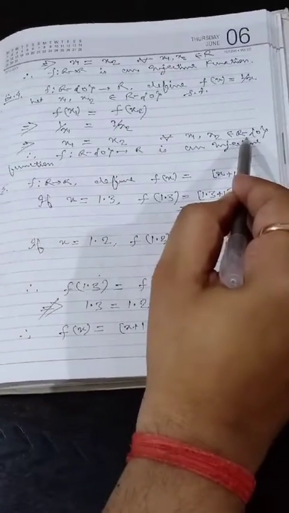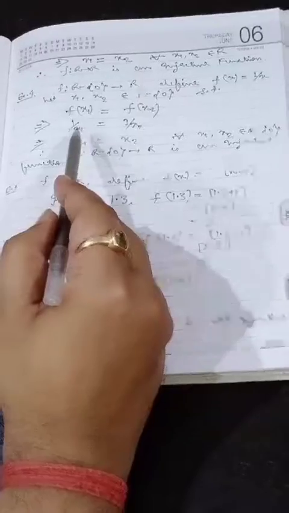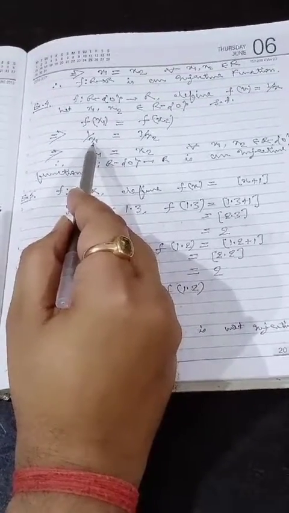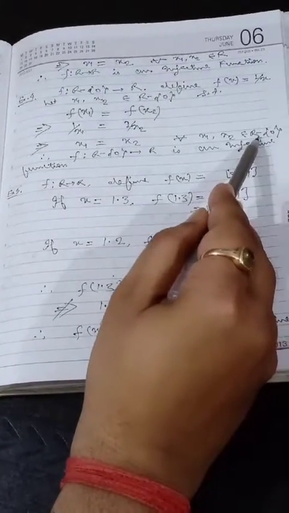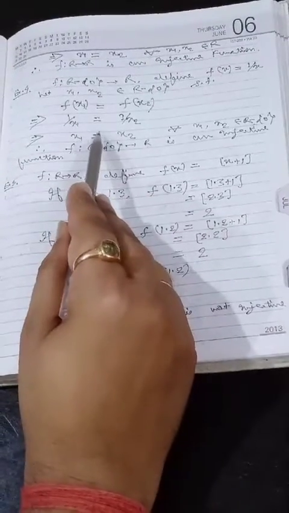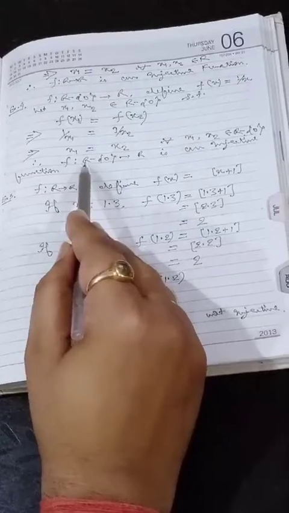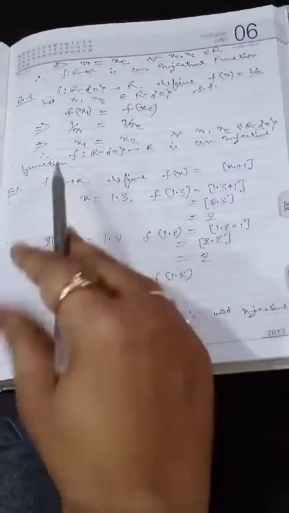Here actually this is the set of all non-zero real numbers. We know well that our reciprocal function is undefined at x = 0. So that's why 0 is exempted from this set, so that we get the set of all non-zero real numbers. So clearly this explanation shows that the function f from R minus {0} to R is an injective function.